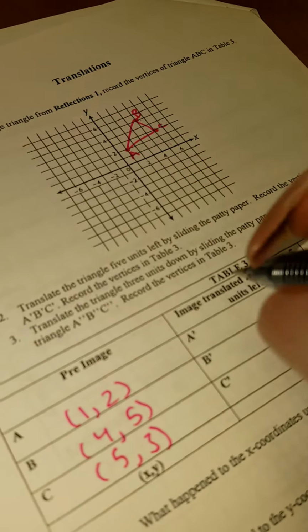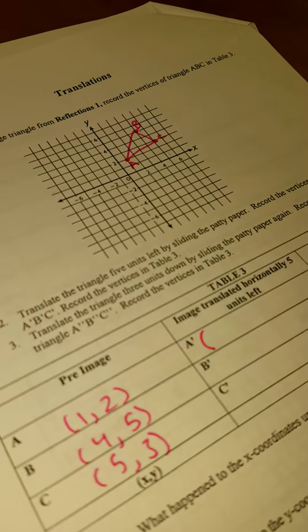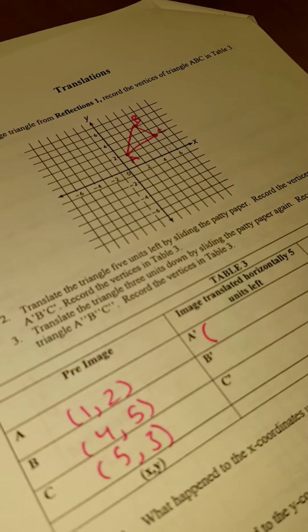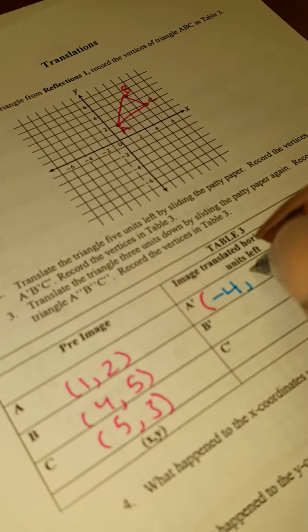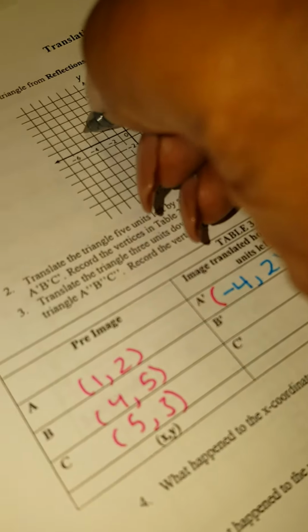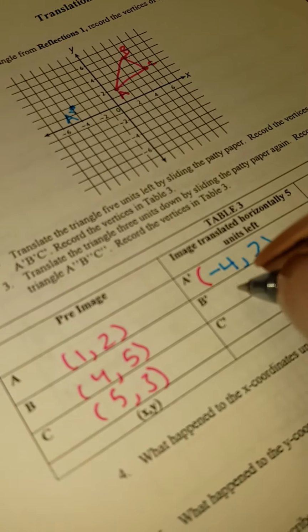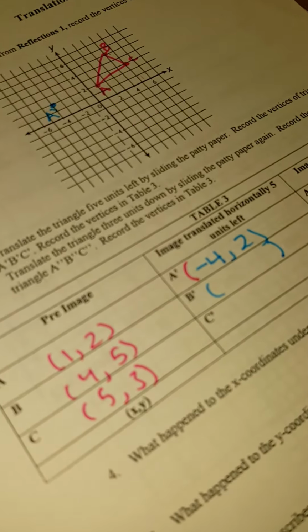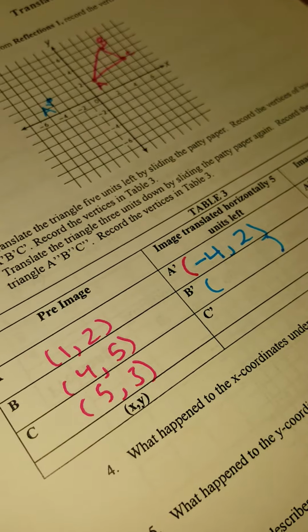So where would my new A prime be? Five units to the left. -4, 2. Where would my new B prime be? You said -6?